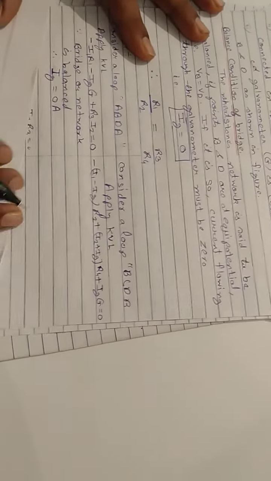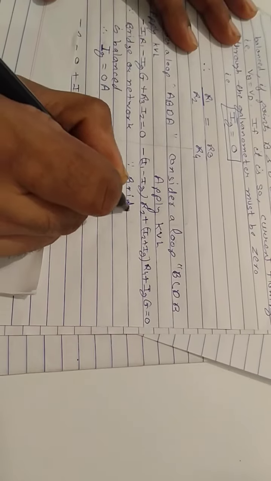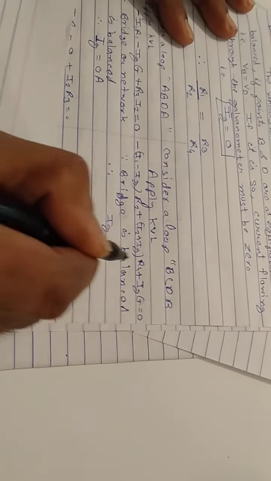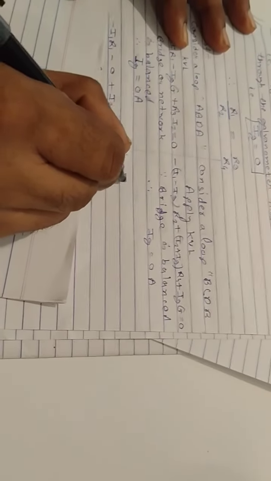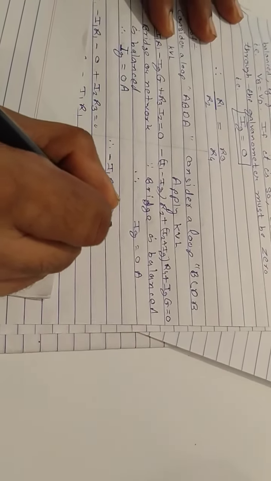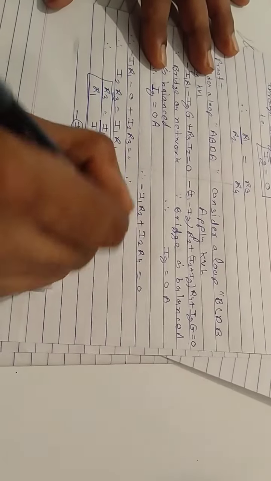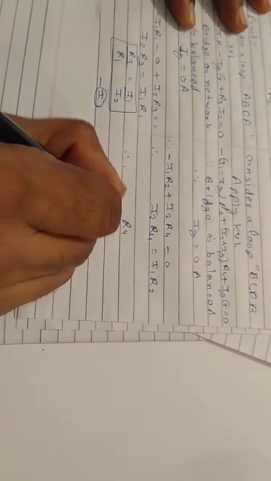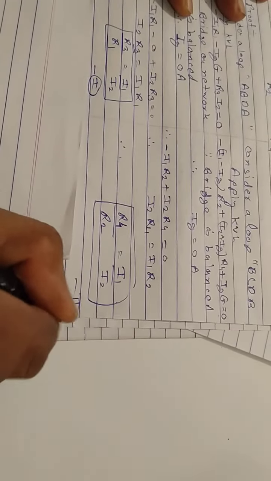Since the loop is completed, it equals 0. Again here you have to say, since the bridge is balanced, Ig is 0 ampere. If I put the value of Ig as 0, minus I1 into R2 is the remaining term, plus I2 into R4, equals 0. I will shift the negative term towards the right. So I2 R4 equals I1 R2. Therefore, R4 upon R2 equals I1 upon I2. Students, this is equation number 2.